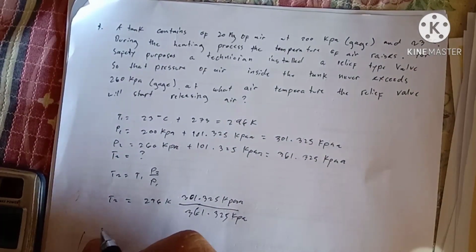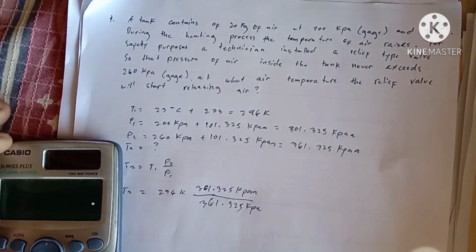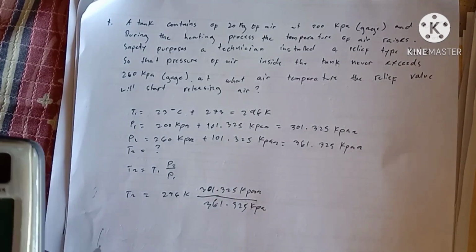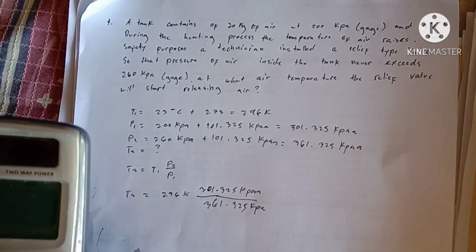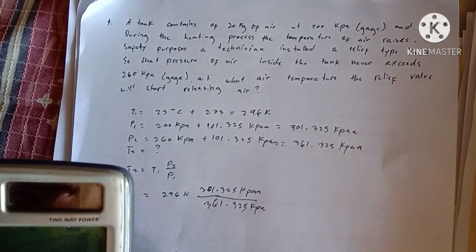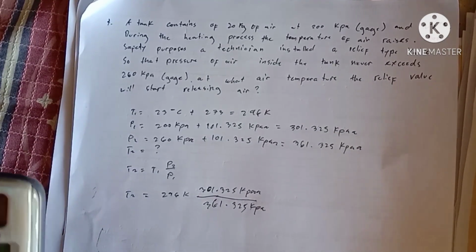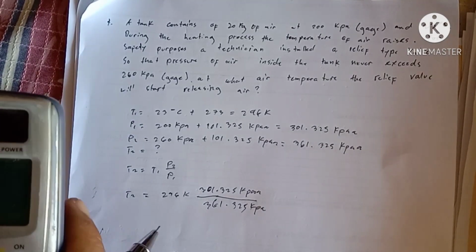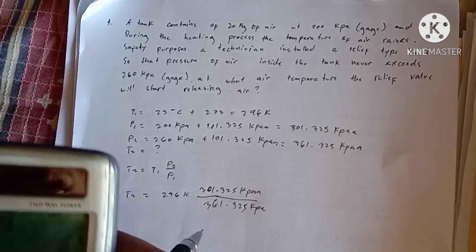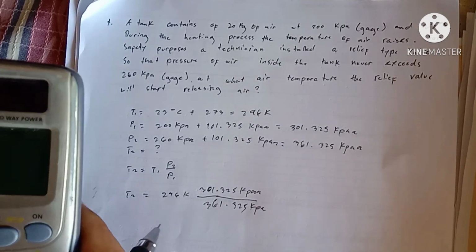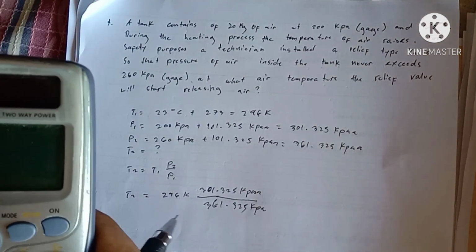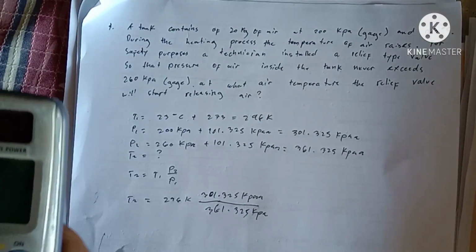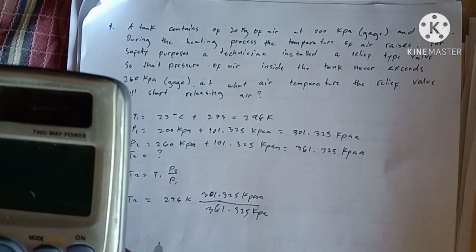Then shift solve. So alpha equals 296 times 361.325 over 301.325, then shift solve.